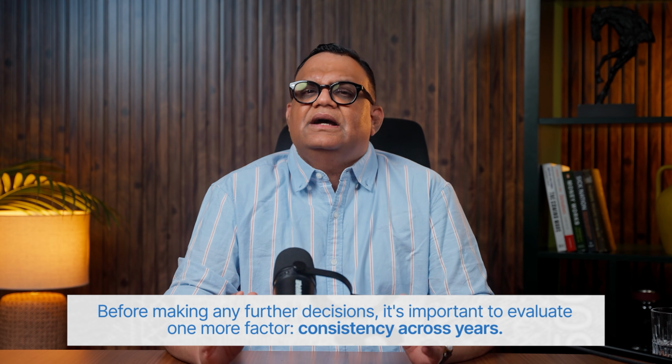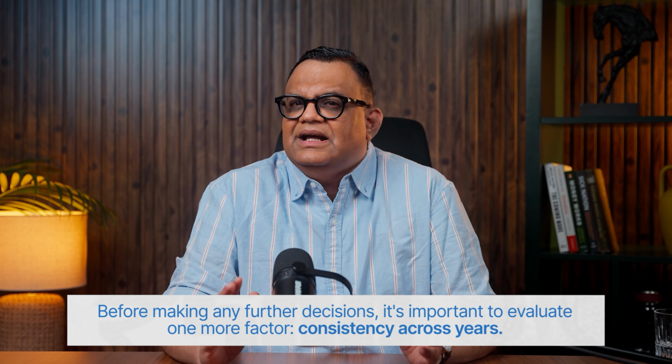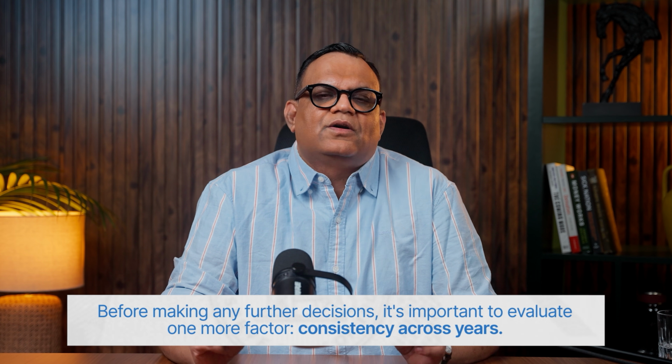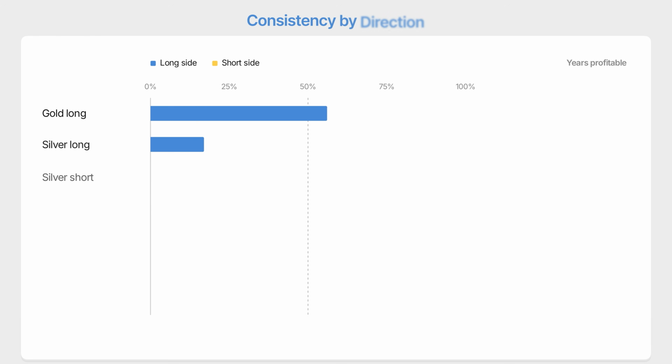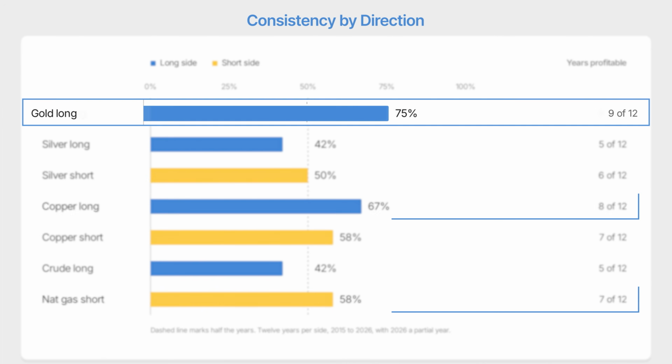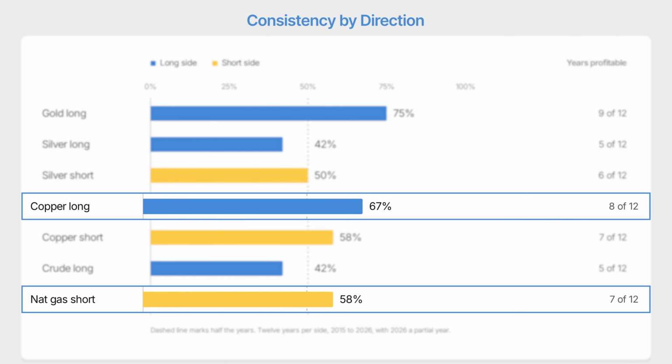excited. So far we've got some sense of individual trends or lack of it in any given direction across these products. Now before we take any other decision, we need to understand another aspect, that is consistency across years. For example, when we say gold has made money, we'll see how many years out of the past 11 years has it made money. Likewise for other commodities and their winning directions. The answer is clear. Gold long wins hands down, followed by copper long, and natural gas short trade comes third.